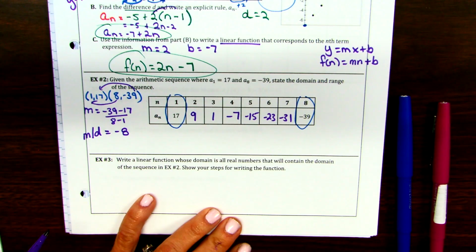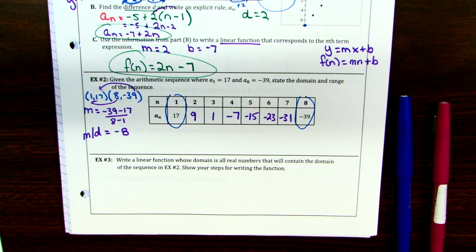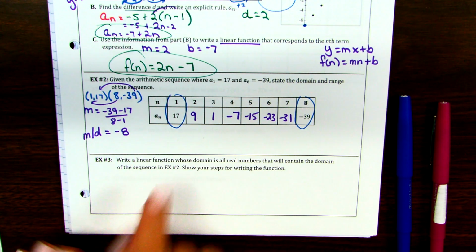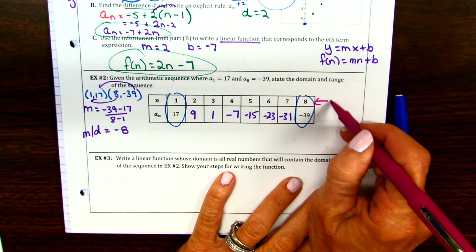Okay? Now state the domain and range. Here's that big difference. If the directions had said, here is a table of values that represents a linear function, you'd say, oh, domain is all real numbers, range is all real numbers. But it says it represents an arithmetic sequence. Okay? This is the domain.